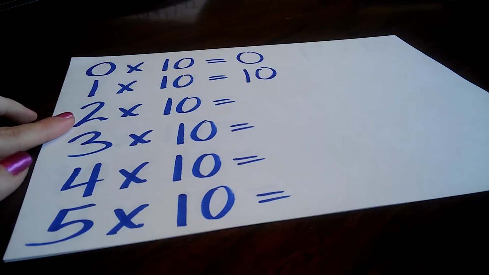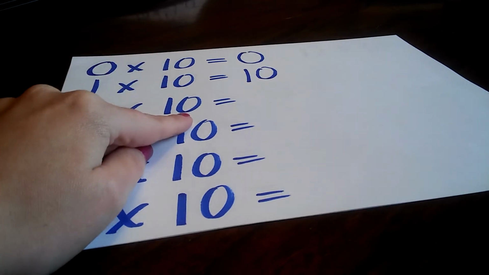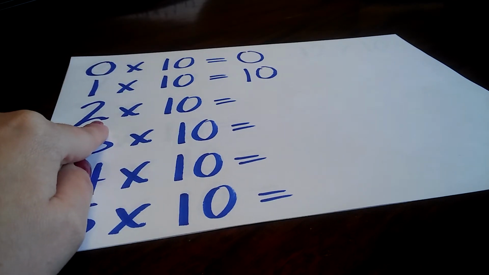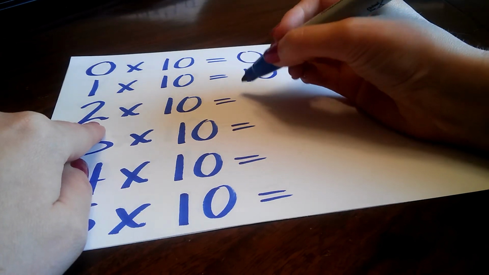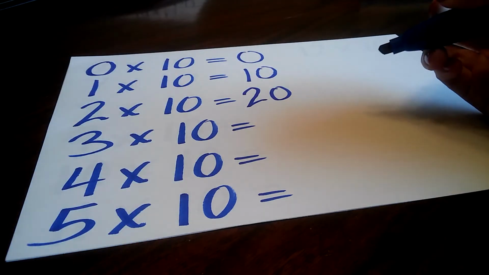2 times 10. So we're going to start doing our trick right here. Even though we've already learned a way to multiply by 2, you look at the other number and you double it. So 10 plus 10 is 20. You could do it that way, but the way that I'm going to teach you is that all you're going to do here is look at the other number when you're multiplying by 10, and you're going to add a 0 to it. So if you add a 0 onto the 2, you have the number 20, and 2 times 10 is 20.